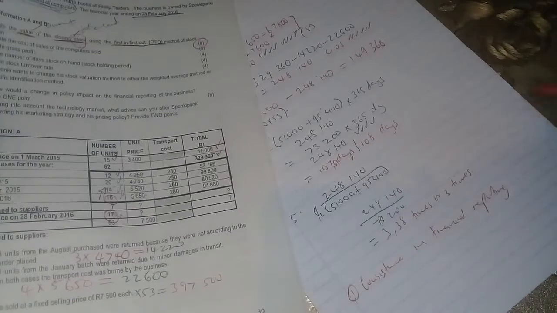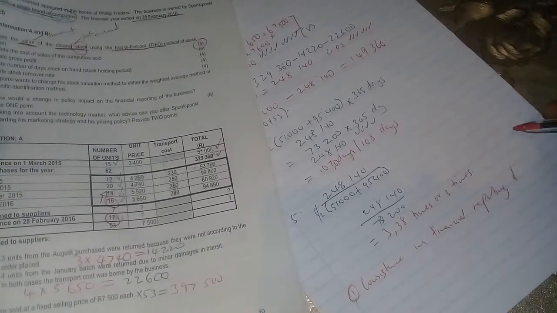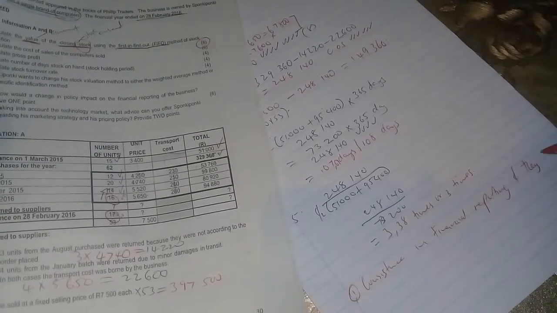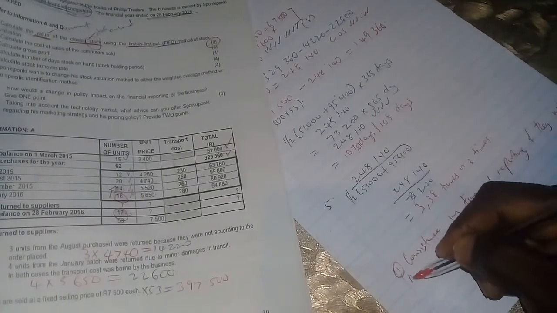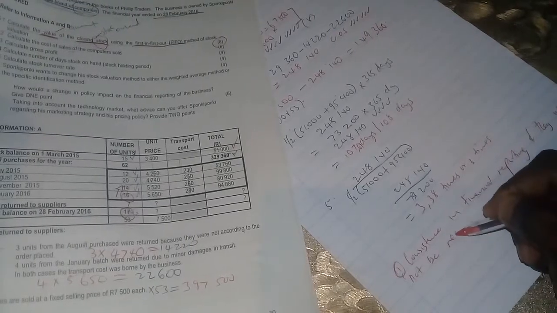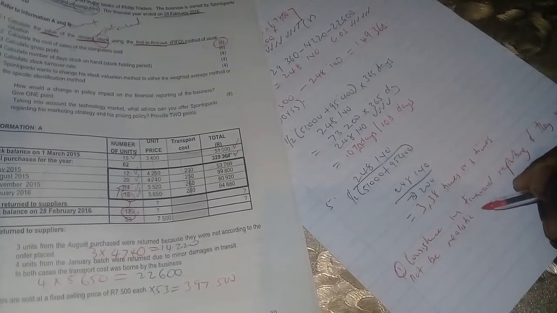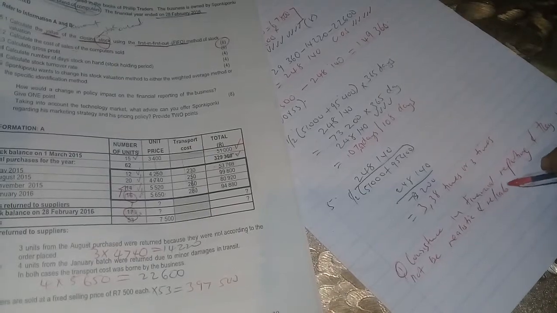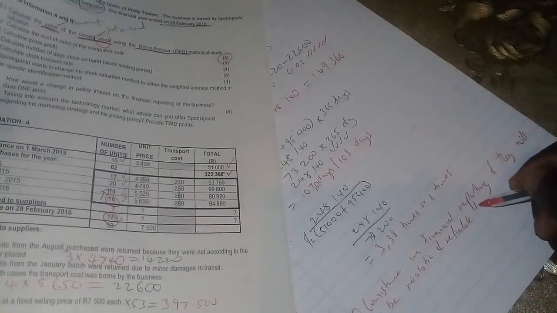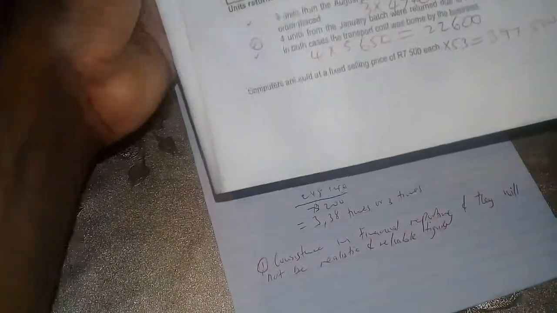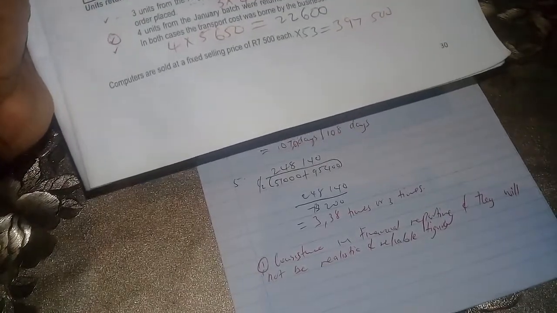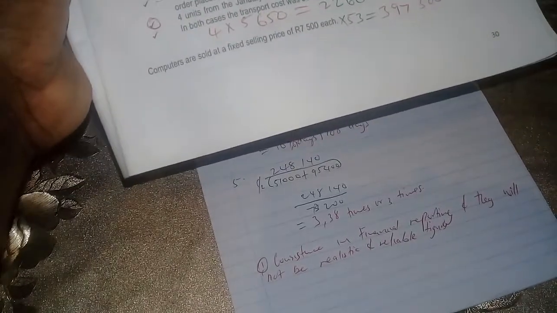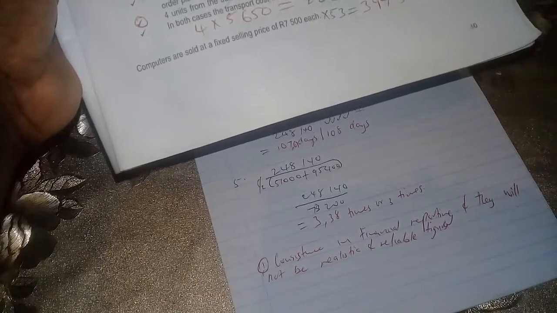There will be no consistency in financial reporting, and there will not be realistic and reliable figures. The figures will not be realistic and reliable because he has used various methods in various years, which means he cannot even compare this current year with the previous year.